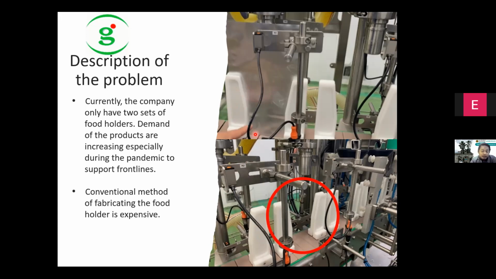Imagine that if the company needs a lot of sets, 5 sets or 3 sets, they have to invest almost 100,000 ringgit in Malaysia. So it's not cost effective. That's why currently they only have 2 sets of food holders, 1 kg as well as 200 gram.